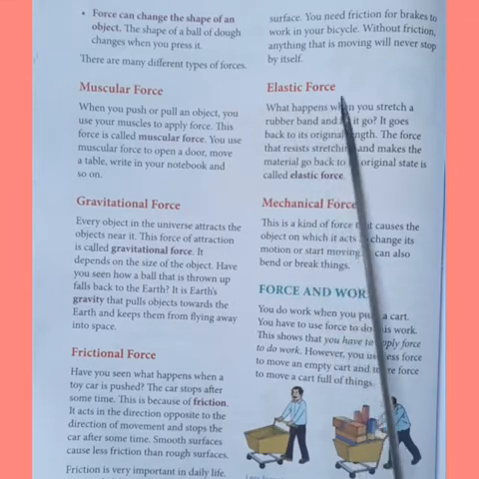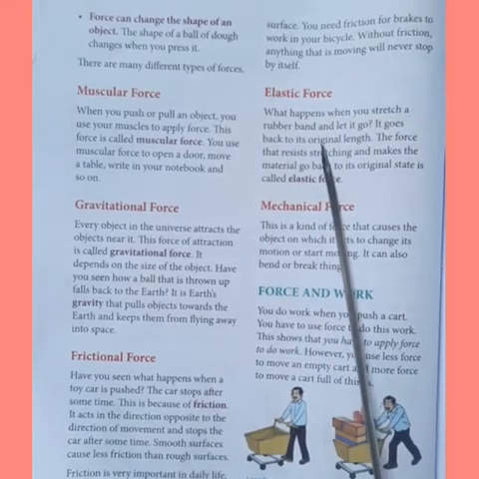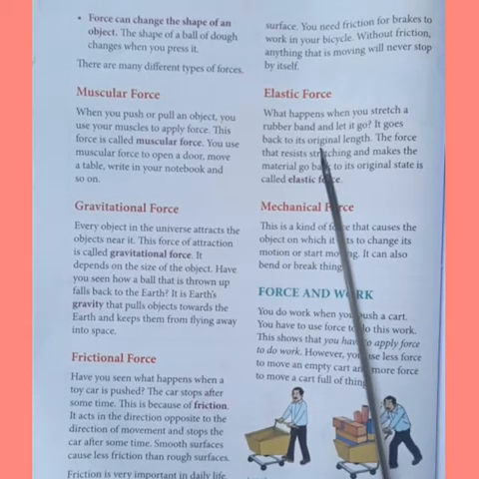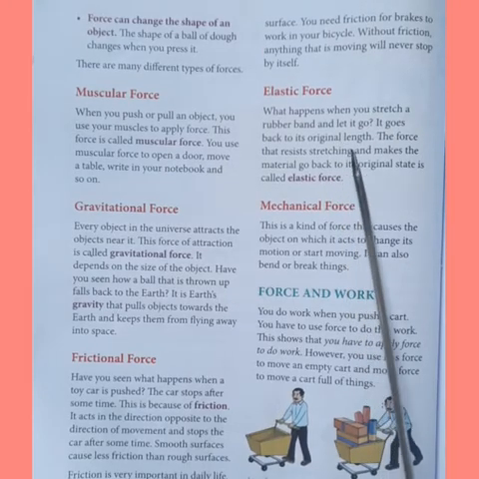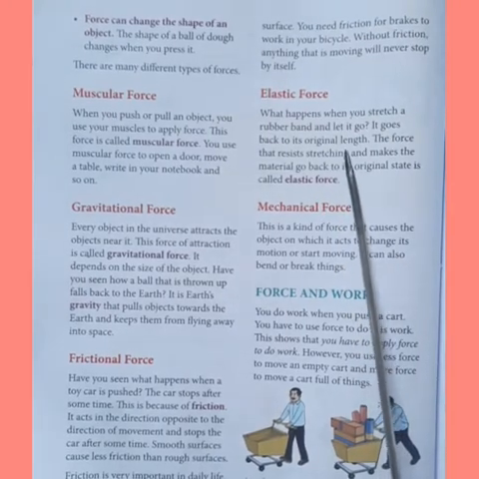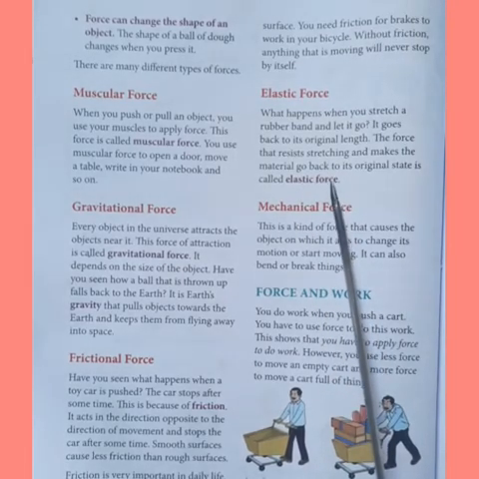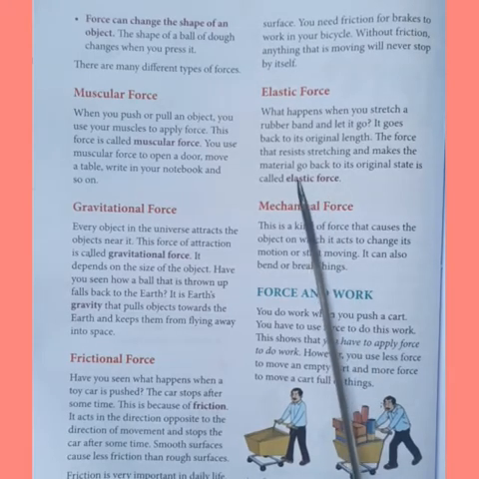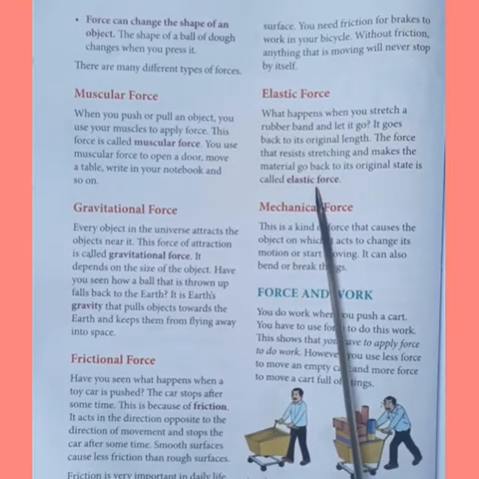Coming to elastic force, all have played with a rubber band, isn't it? You have pulled, you have stretched the rubber band as much as possible. So there is a force acting in the rubber band, that is the elastic force. The force that resists stretching and makes the material go back to its original state is elastic force.